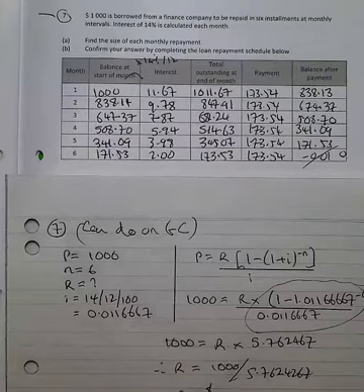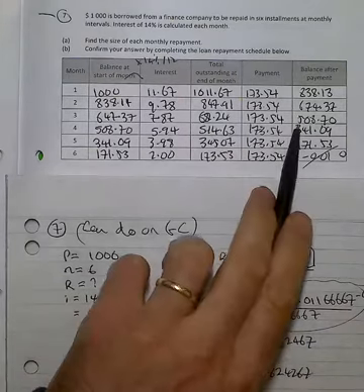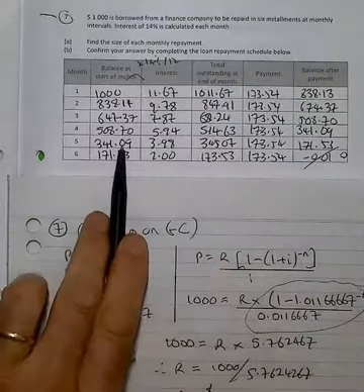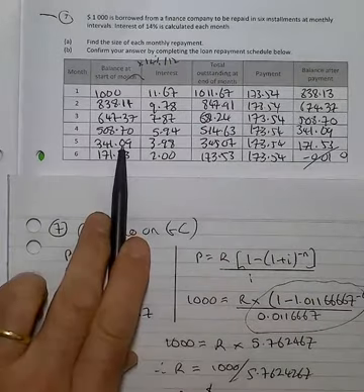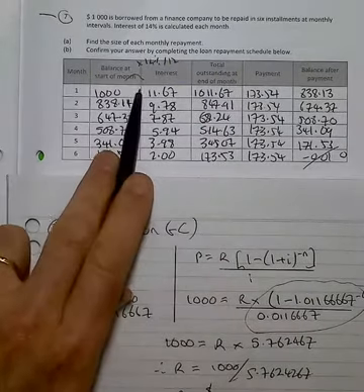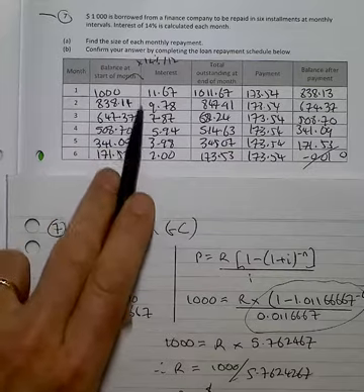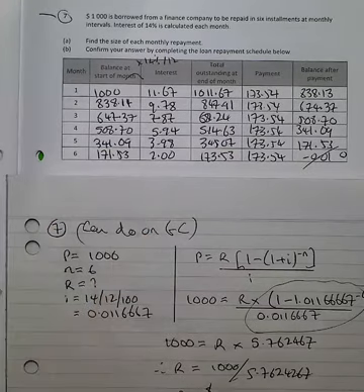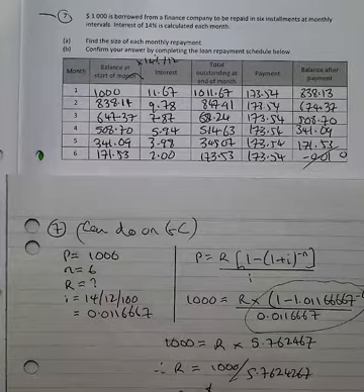Now, these aren't strictly in the course because we'd normally be after this figure or maybe that figure with so many payments to go. But you can see how the interest, even in this question, drops quite dramatically as time goes on and you eat further and further into the principal that you owe.